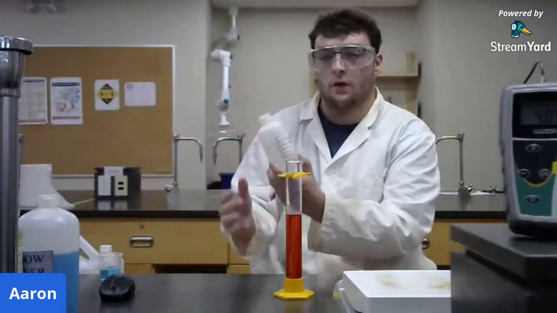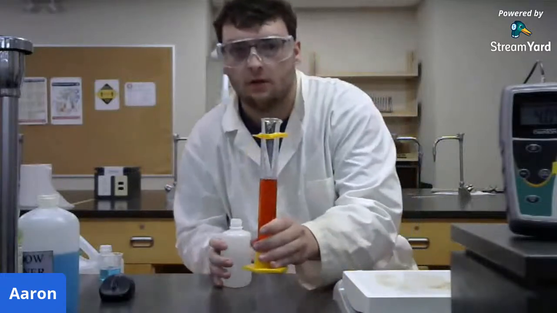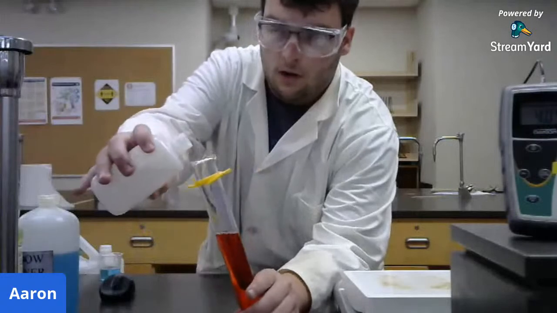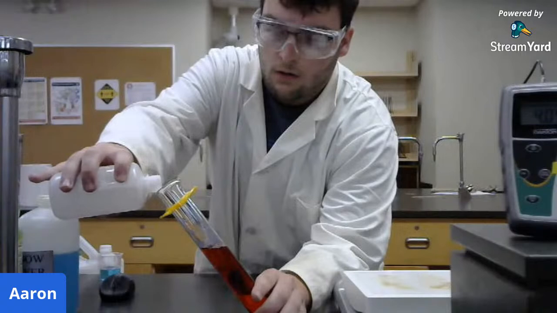And I also have some sodium carbonate here. So I'm going to get a little bit closer here. I'm going to take the sodium carbonate and just gently pour it in.